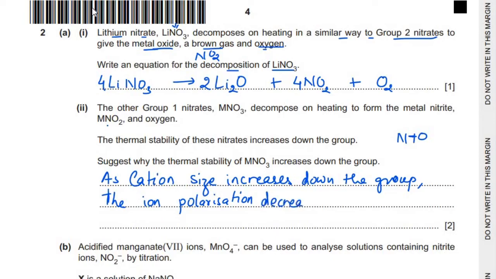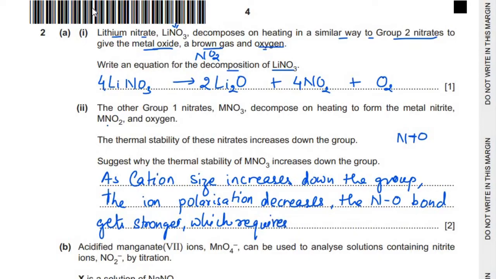And that's the reason that the NO bond gets stronger, which requires higher temperature to break down. I'm ending up here because that's the thermal stability, and we have already described that the NO bond gets stronger. So this is how we are going to describe it in the 2 marks question.